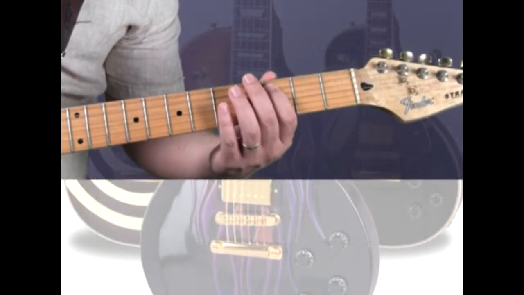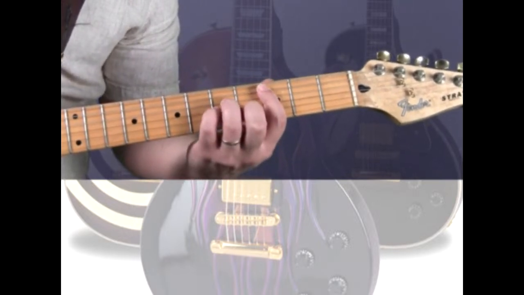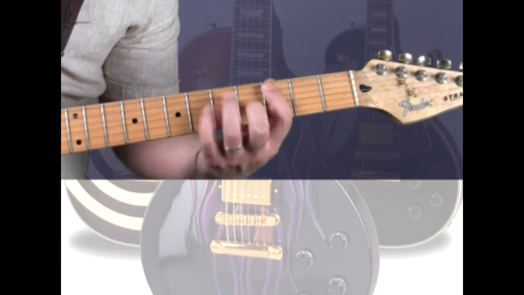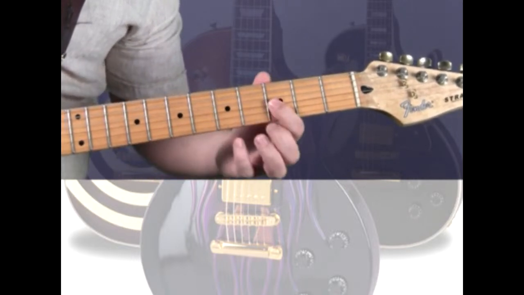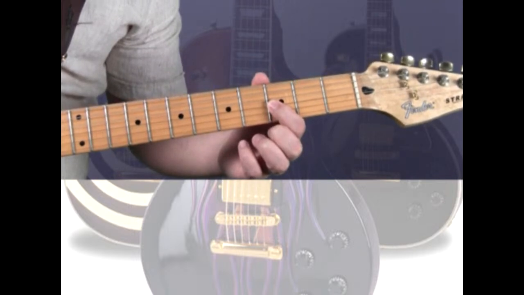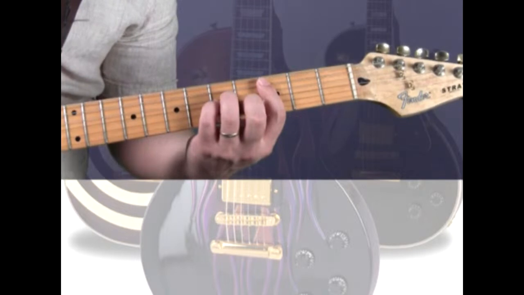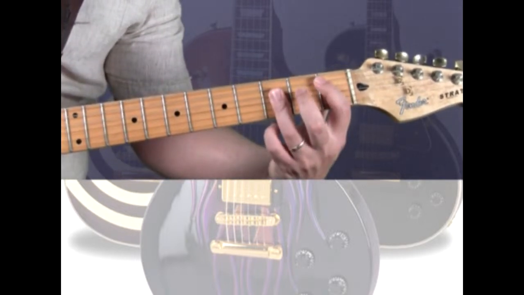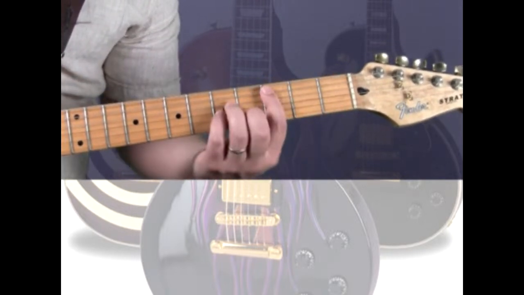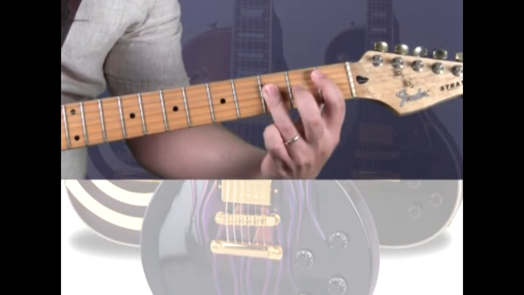So in C minor, the 1, of course, is going to be C minor. The 7 is a flat 7 interval, and this is a B flat note. So the 1 minor to flat 7 chord progression would be a C minor to a B flat progression.